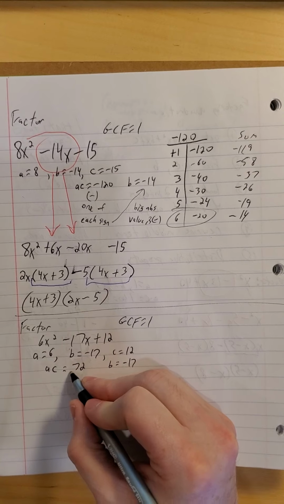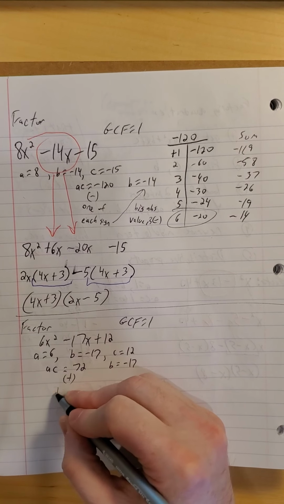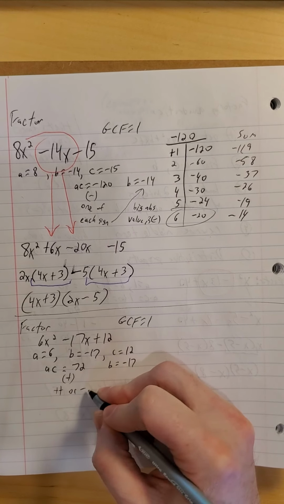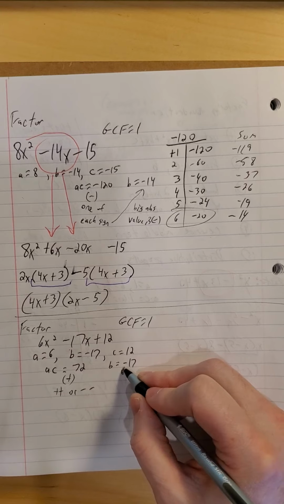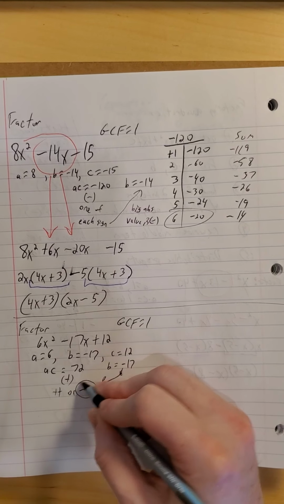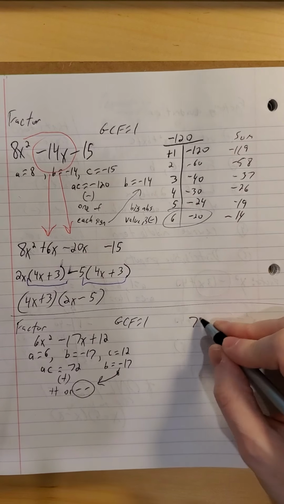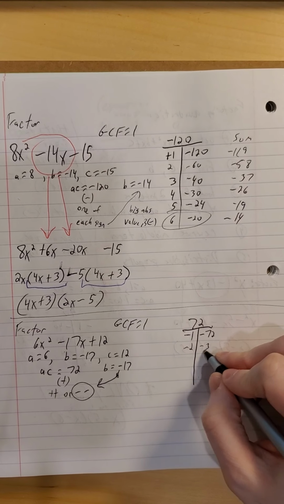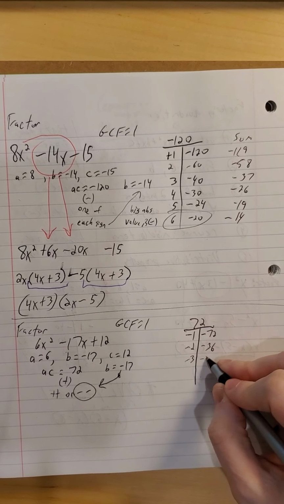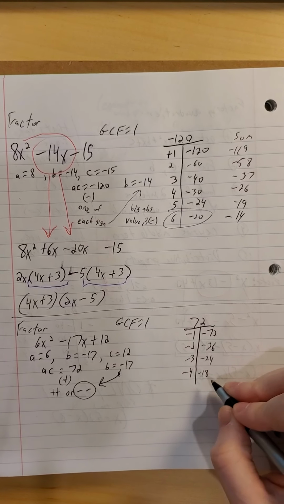So our product is positive. So this tells me it's either plus plus or minus minus. The fact that B happens to be a negative tells me to use the minus minus when I make my table. So I'll make my table of 72. Everybody gets a negative. So negative 1, negative 72, negative 2, negative 36, negative 3, negative 24, negative 4, negative 18.